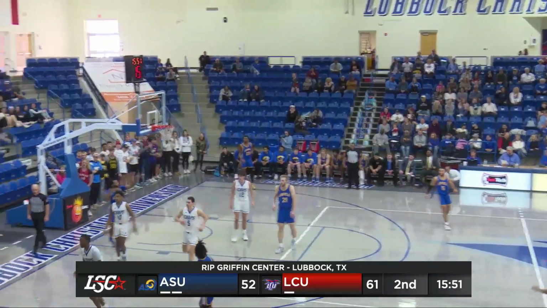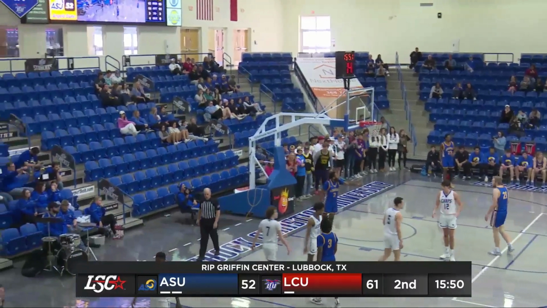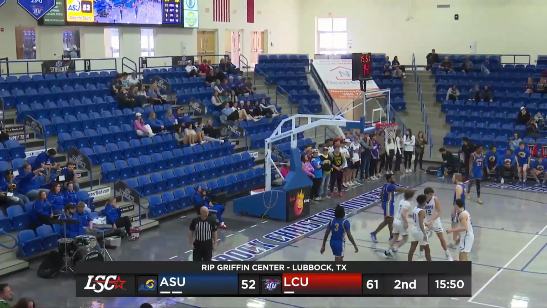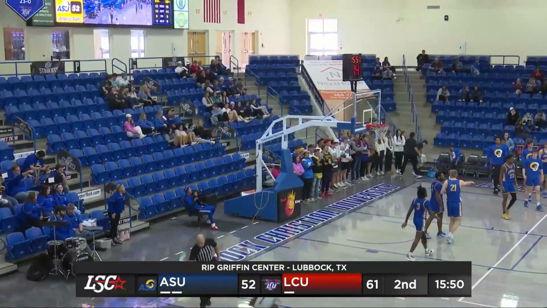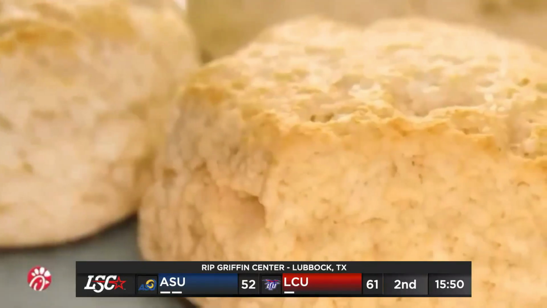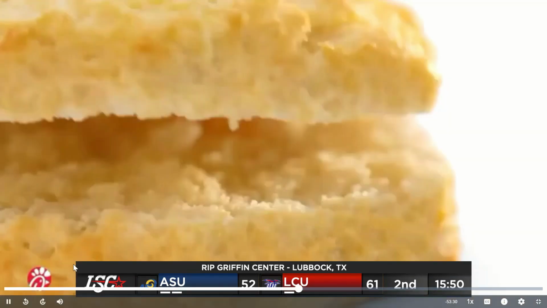And nearly a steal by Ethan Duncan as he snuck in on the baseline and tried to pick off that post pass. We're going to have our first media timeout, with LCU leading.